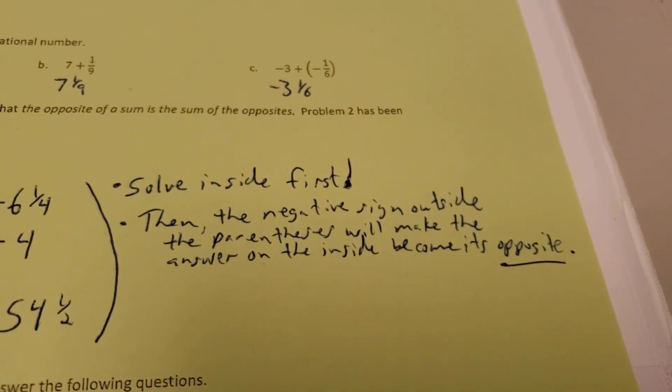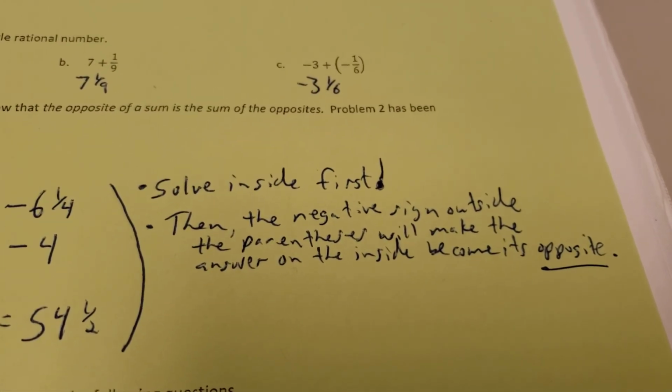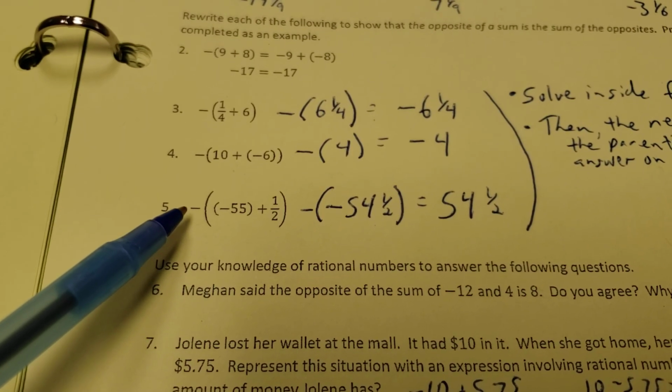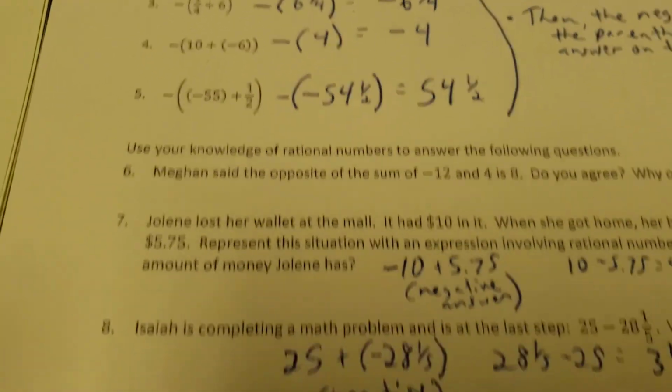So solve the inside first, and the negative sign outside the parentheses will make the answer on the inside become its opposite. So anytime you have a negative sign on the outside of a group of parentheses, solve everything first on the inside, and then you'll take the opposite of that.